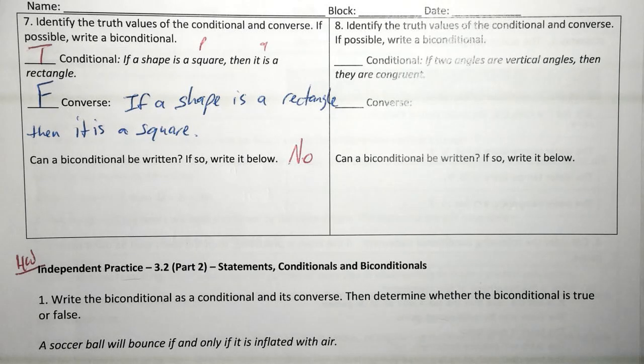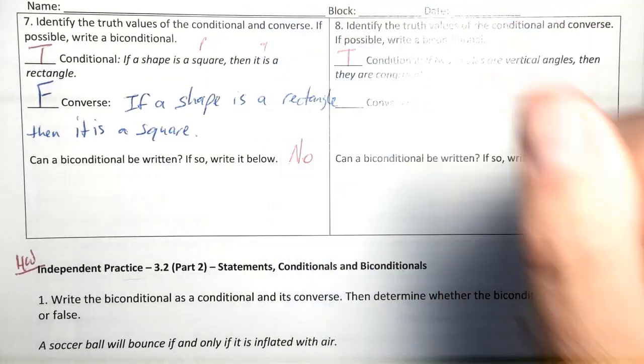All right, number 8. Identify the truth values of the conditional and its converse, and if possible, write a biconditional. All right, conditional. If two angles are vertical angles, then they are congruent. Remember back just the previous page, I believe we talked about vertical angles. And vertical angles are created by two intersecting lines, and yes, they are congruent, so this is true.